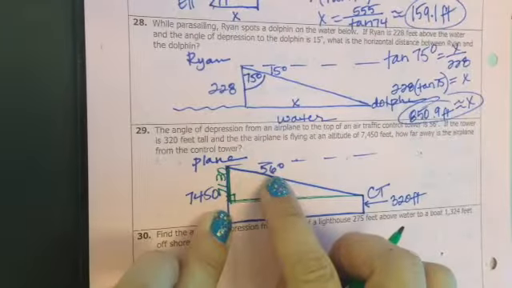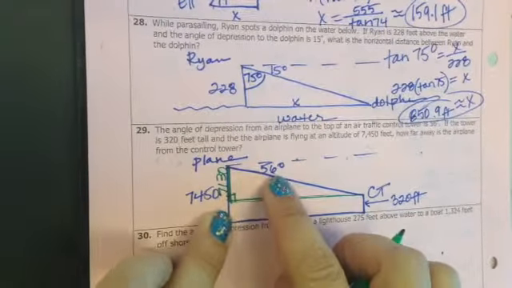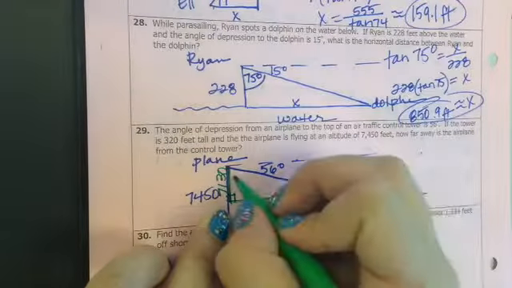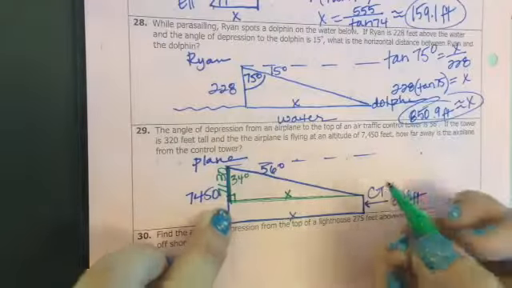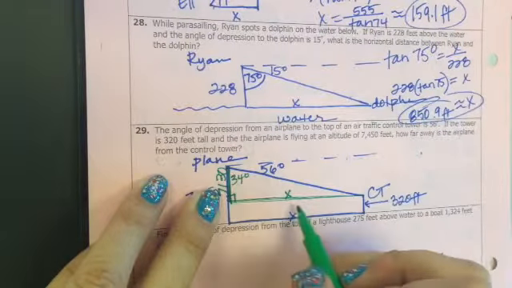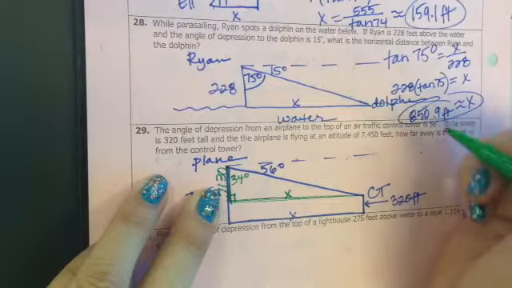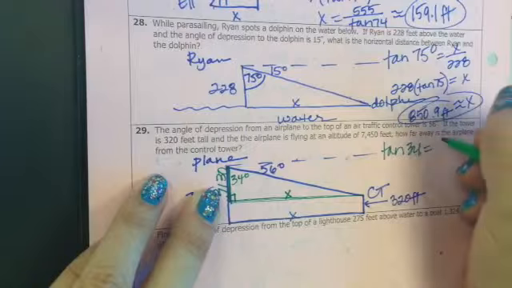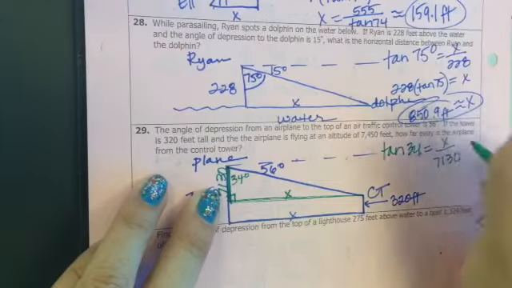And then if I've got a 56-degree angle out here, what's the measure of the angle inside? 34. So I'm dealing with, related to the 34-degree angle, the opposite and the adjacent. Tangent of 34 is x over 7130.